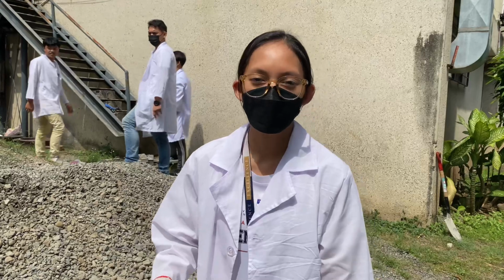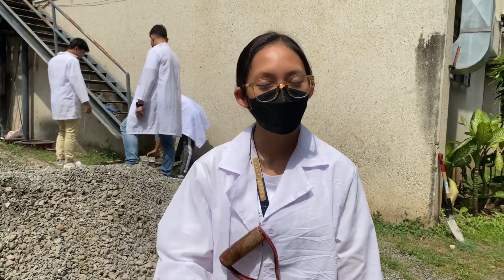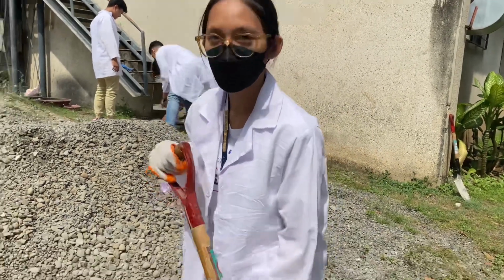So for the next step is to divide the flattened pile into 4 equal quarters using the trowel or a shovel.